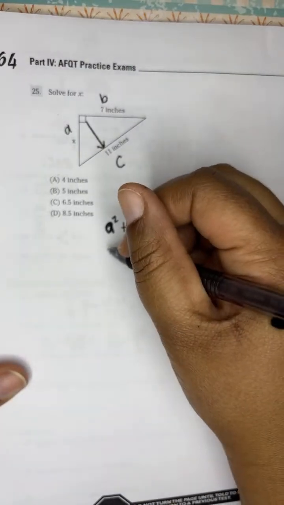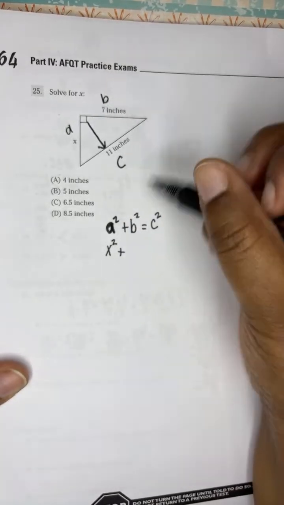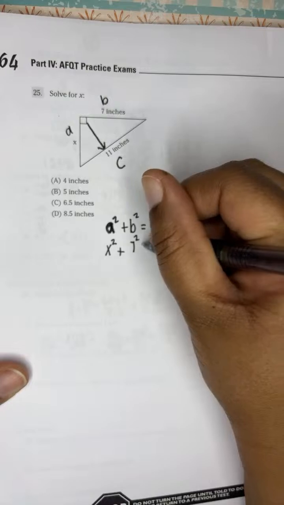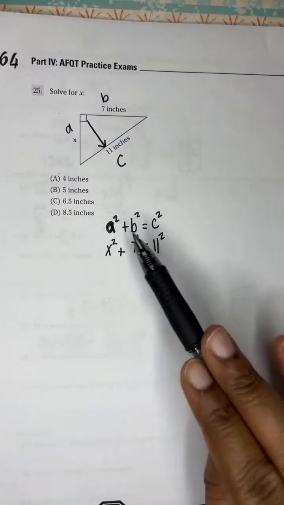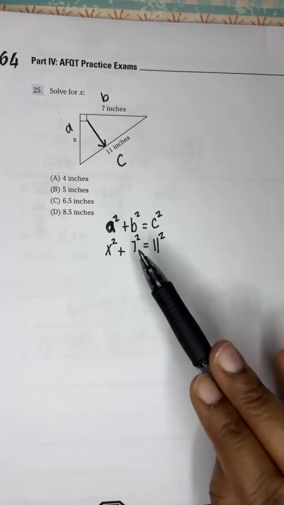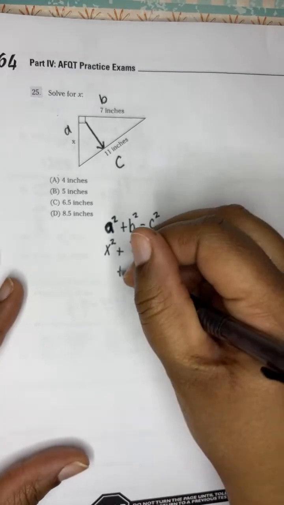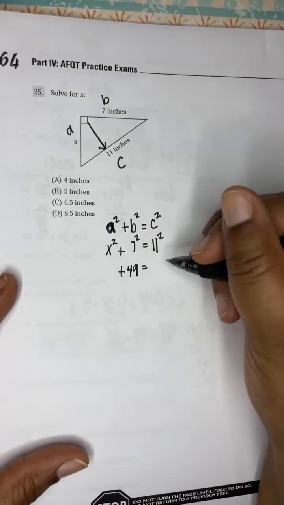So I'm trying to find x. This is x squared plus 7 squared equals 11 squared. Remember, 7 squared means you're doing 7 times 7, so we're going to do 49. 11 times 11, put it in the chat.